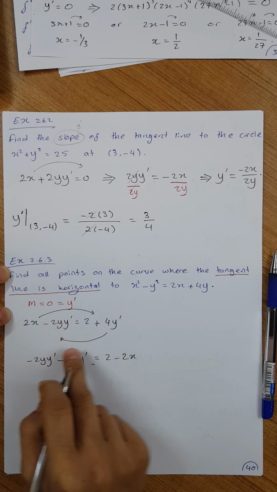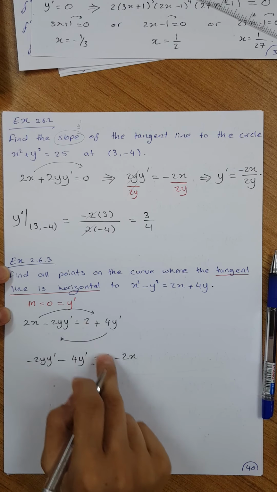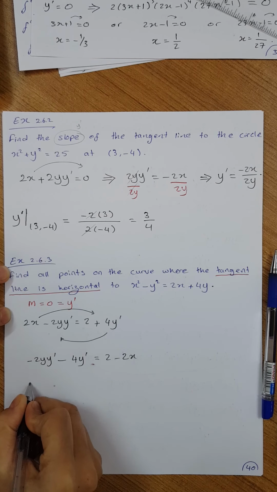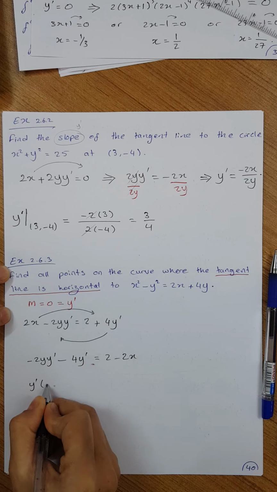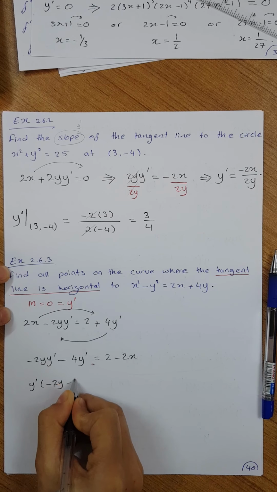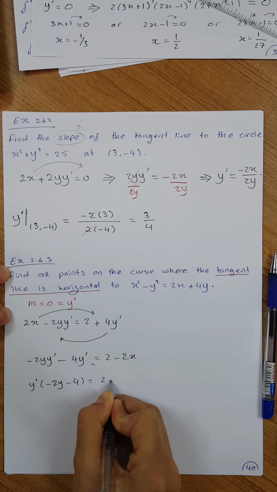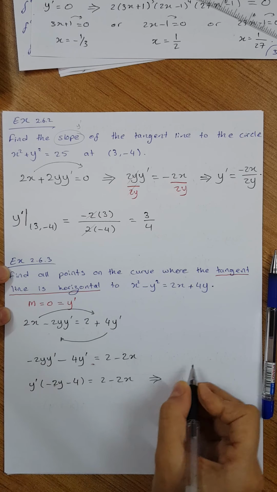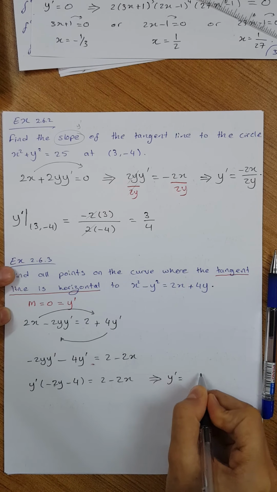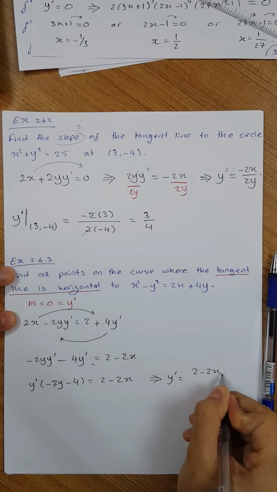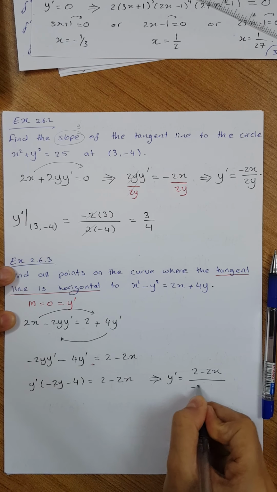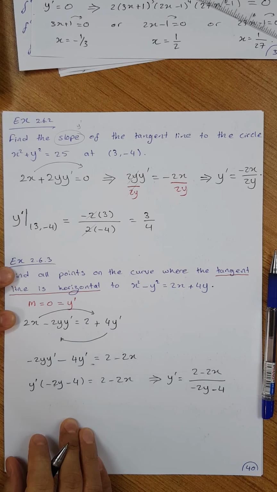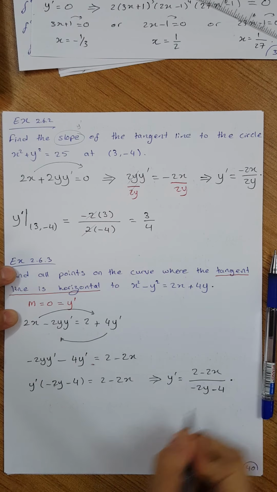We take y' out alone: minus 2y minus 4 remains here, and that would be 2 minus 2x. Dividing both sides by that bit, y' is equal to (2 minus 2x) over (minus 2y minus 4). So that is the derivative of the function.